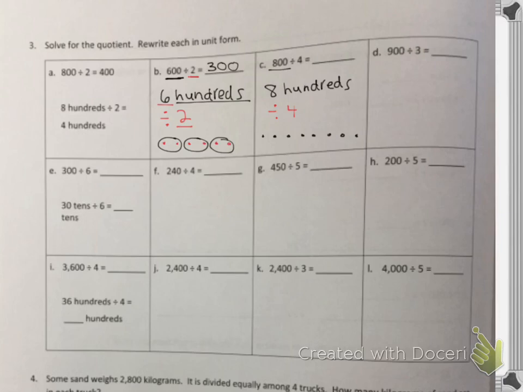We have 8 dots, and that means that every 4 dots we're going to make a group. So we have 2. We have 2 as our quotient. However, it's not just 2; it's 2 hundreds. Okay, 2 hundreds is our quotient here.